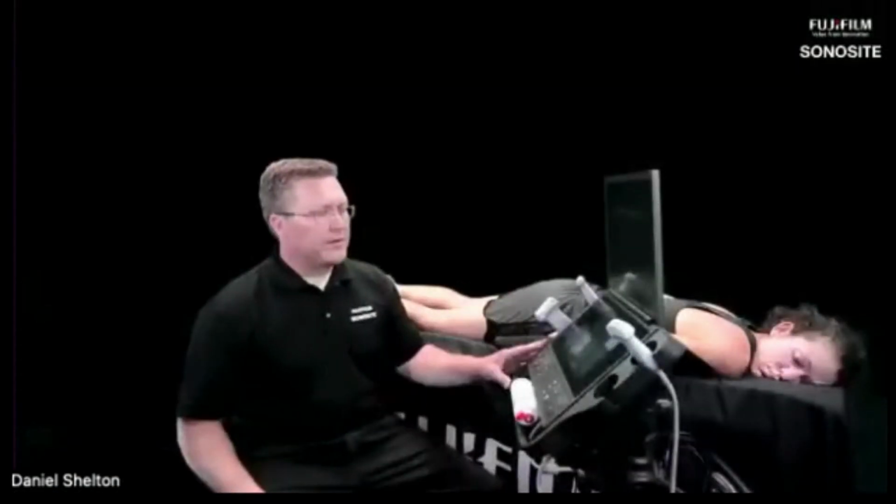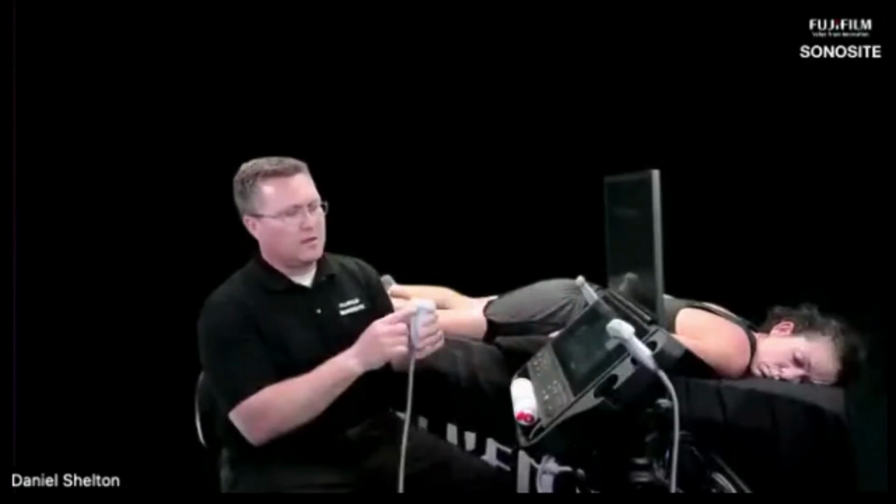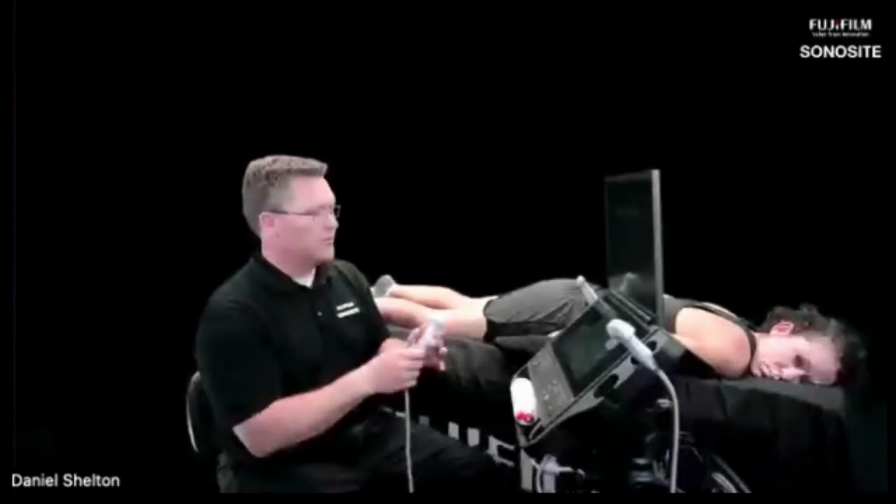So now we will switch to the live demo. So today we're going to be scanning with the Sonosite PX. I'll be using the L15 to 4 transducer.